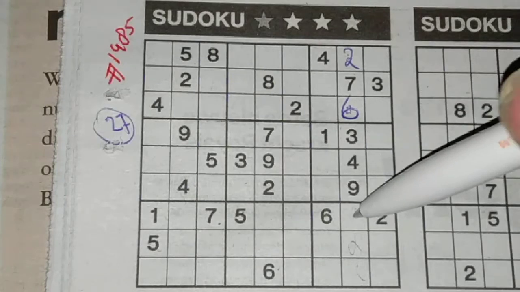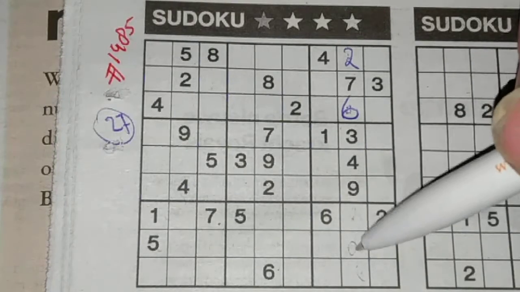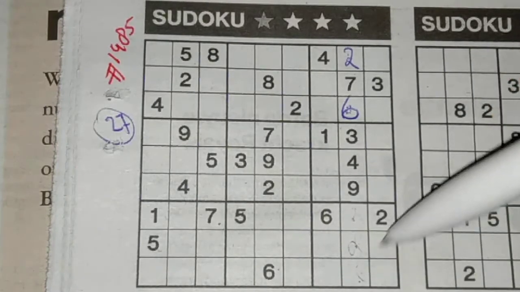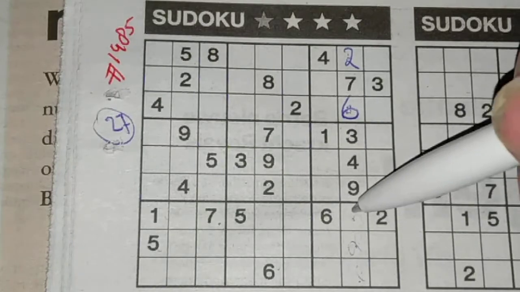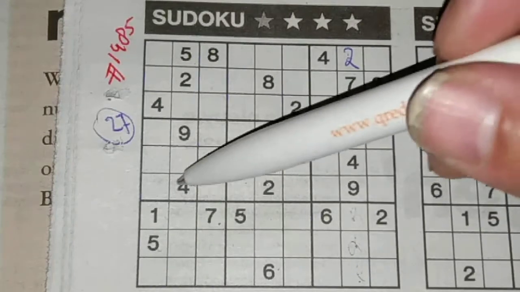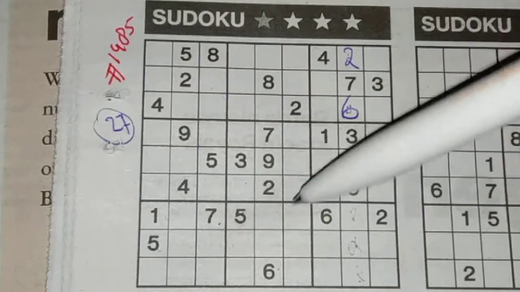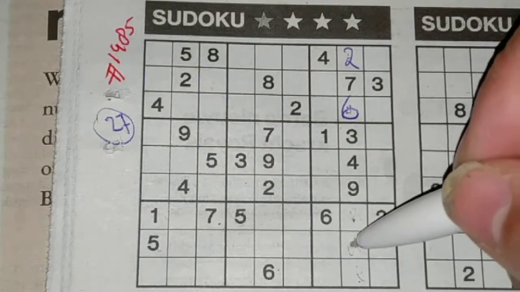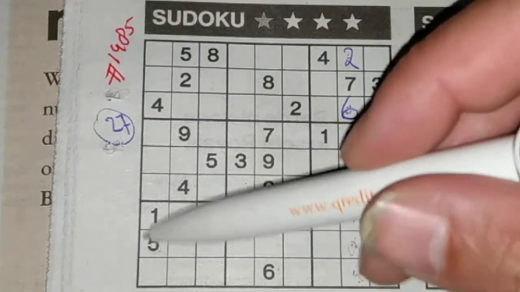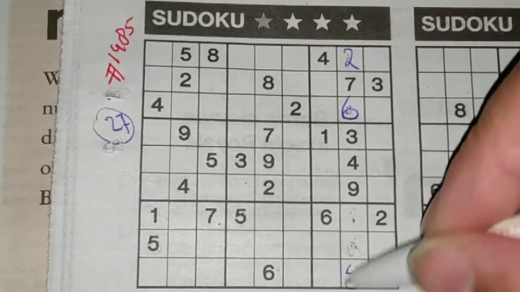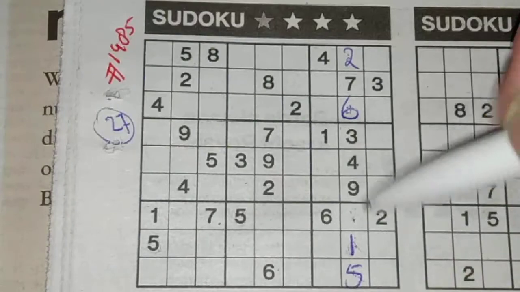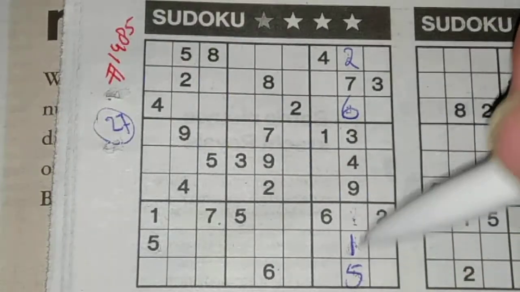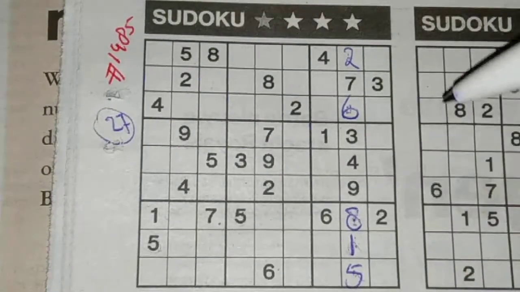Then 3 missing numbers, the 1, the 5, and the 8 is missing. We see here a 1 and a 5. So no 1 and a 5 in this box. The 1 and the 5 goes in these 2 boxes. We see here a 5. So no 5 there. 5 should be here and a 1 goes there. 1 digit left in this column for the number 8.